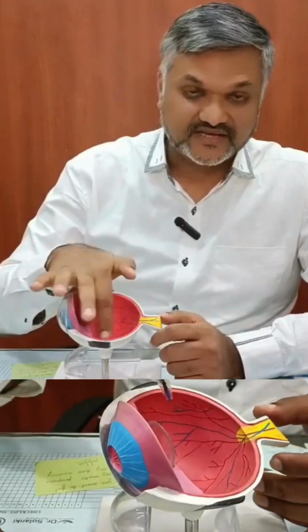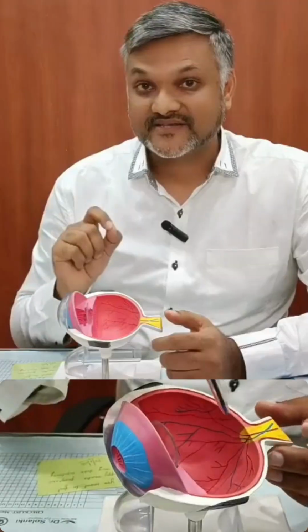Now these are majorly the changes in this vitreous gel. These are generally age-related changes without any major pathological changes. Of course, if they are related with any other retinal changes, they can cause problems, but most of the times these are benign. The next important structure is the nerve of the eye, called the retina.